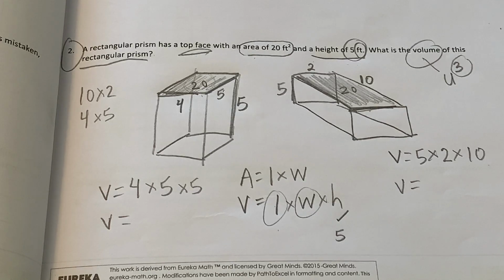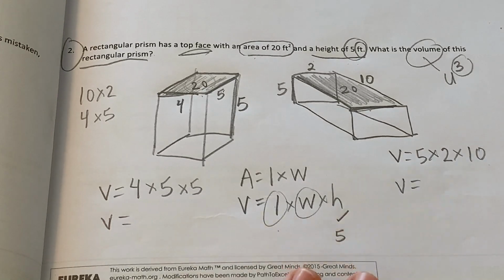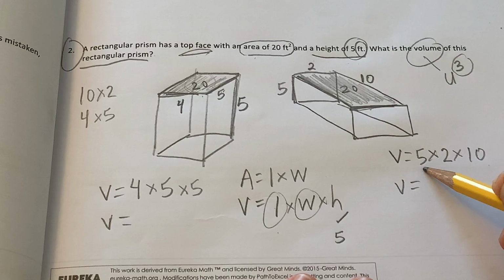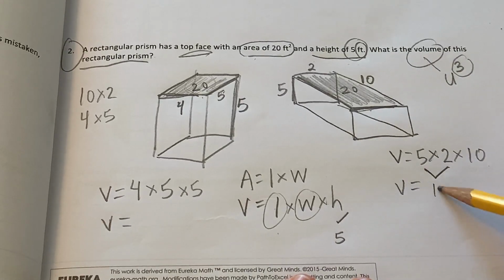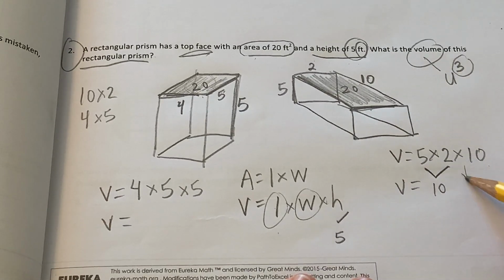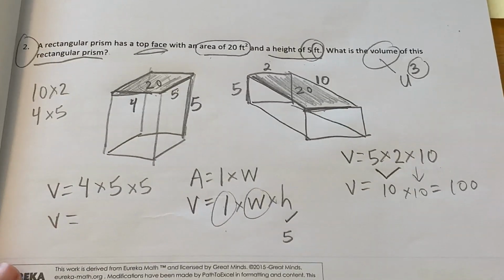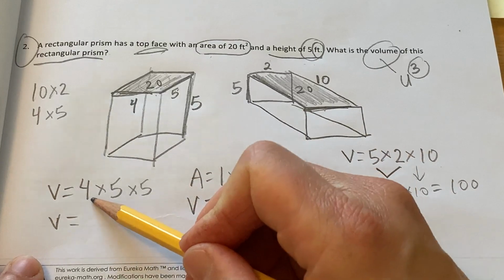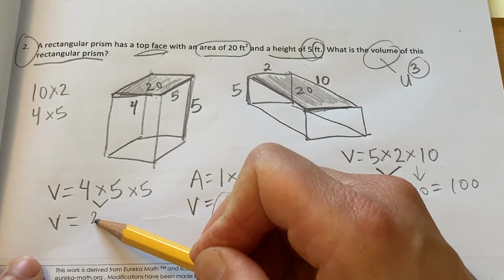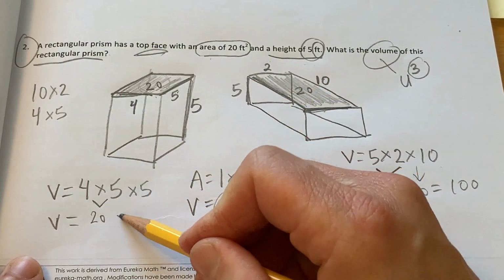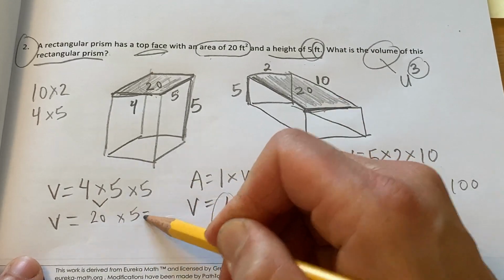Okay, let's check it. Here we go. So I'm going to do this first. 5 times 2 is 10. 10 times 10 is 100. Oops, sorry. Over here, 4 times 5 is 20. 20 times 5 is 100.